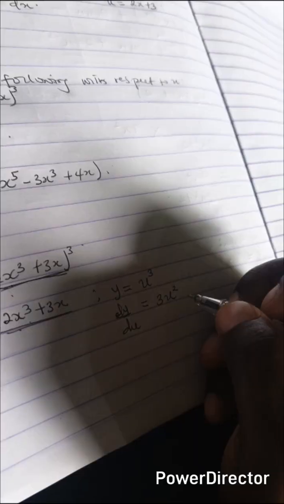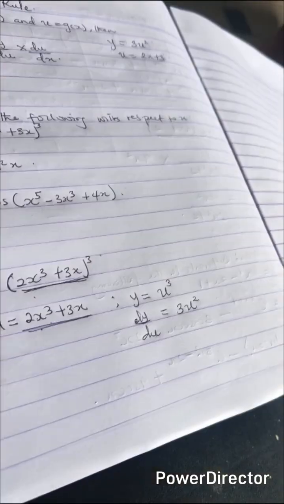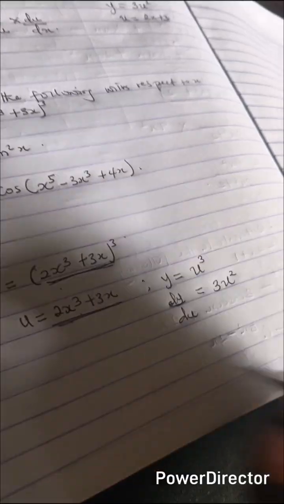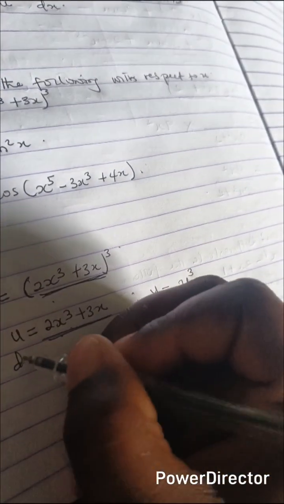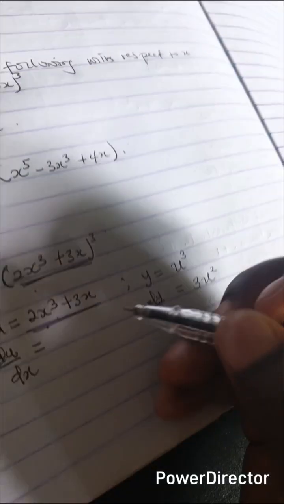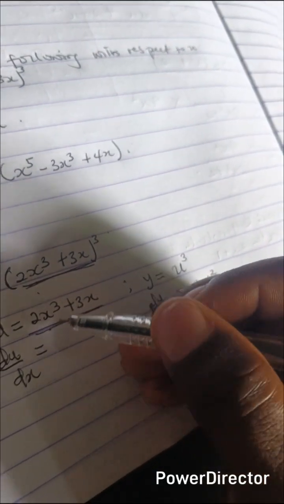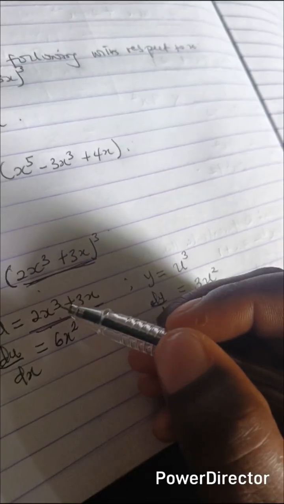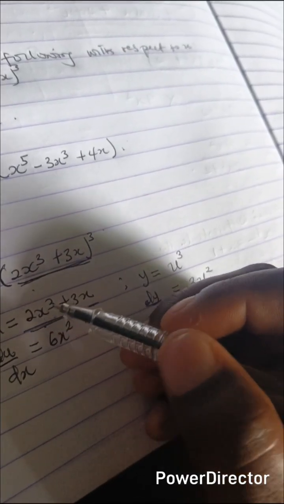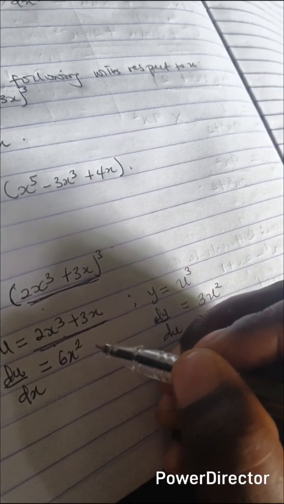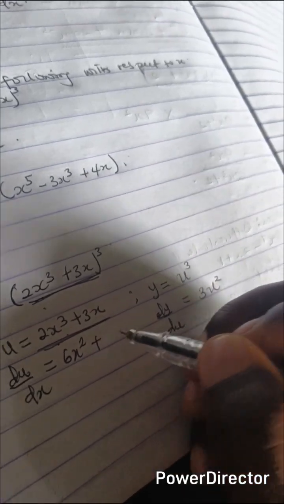And then if you differentiate u with respect to x, you have du dx. What would this become? 3 times 2 will become 6, so this one will be 6x squared. You remember how we do it? You multiply the power by the coefficient of x and then subtract 1 from the power. So this one will become 6x squared, then plus, if you differentiate 3x, it's going to give us 3.